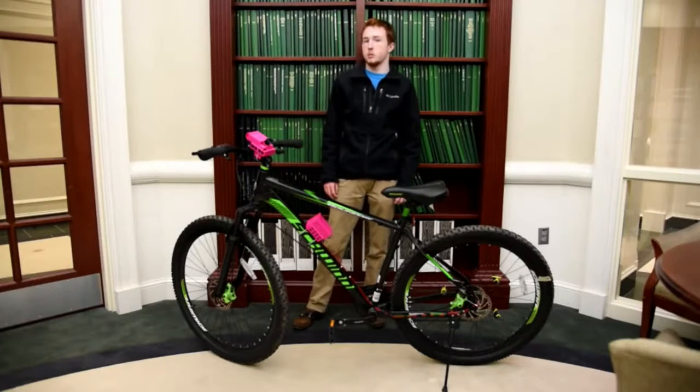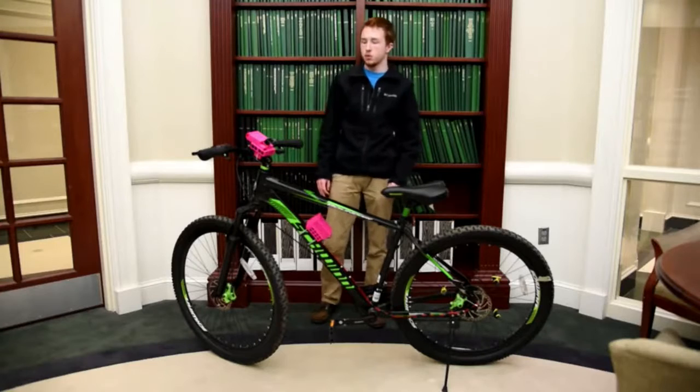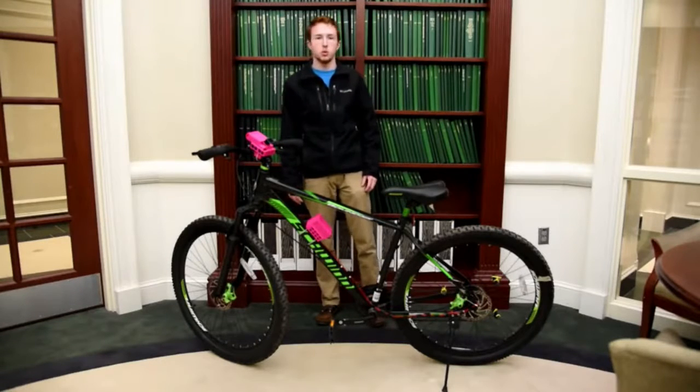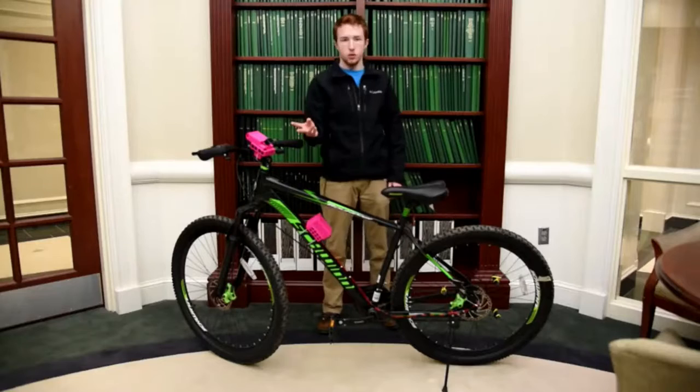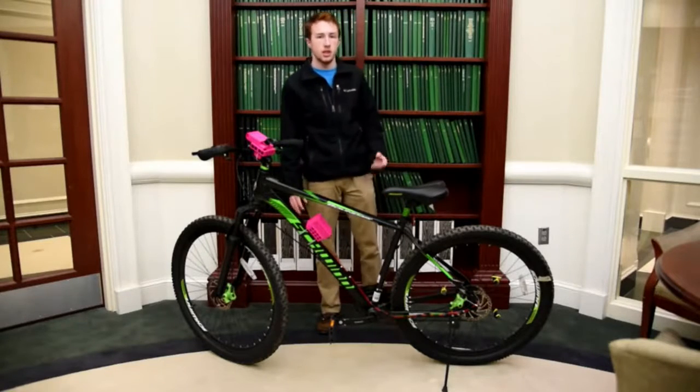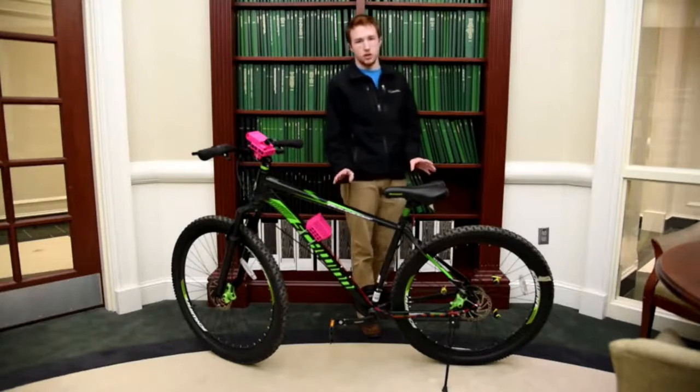Hello, and welcome to our IoT project for MEGR 3171. For our project, we designed and built a speedometer for a bicycle. So, we used two Particle Photons and a Hall effect sensor to accomplish this. Let's start at the back of the bicycle and we'll work our way to the front.